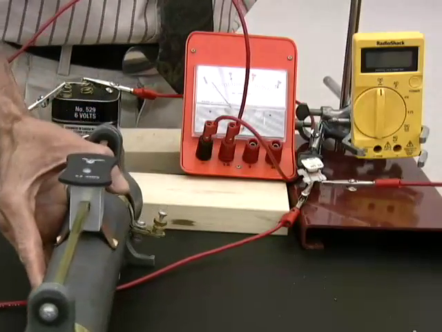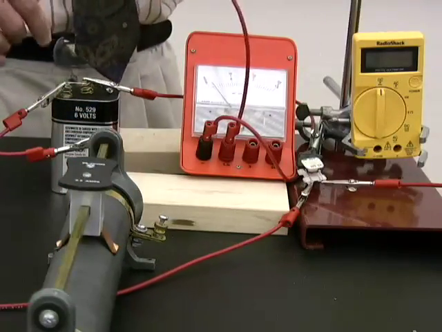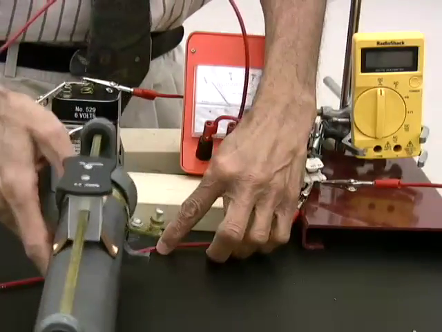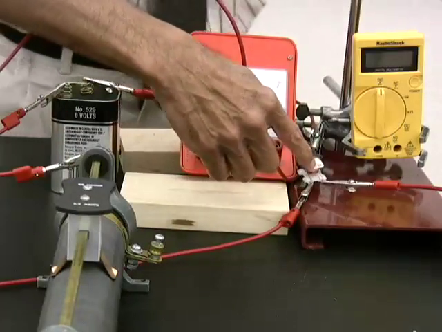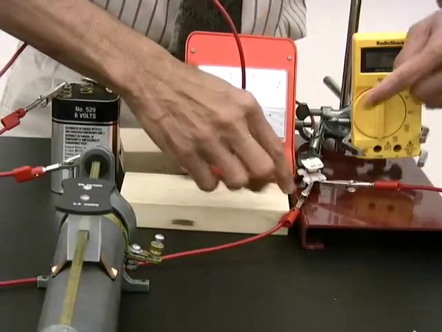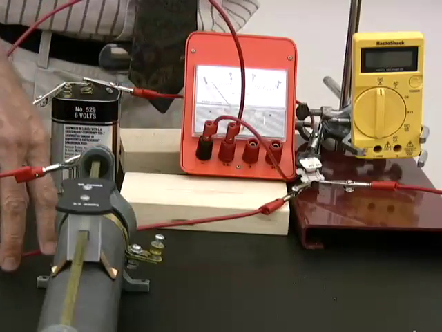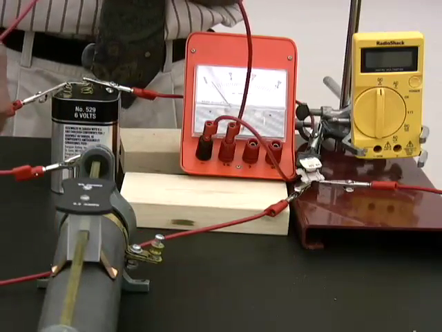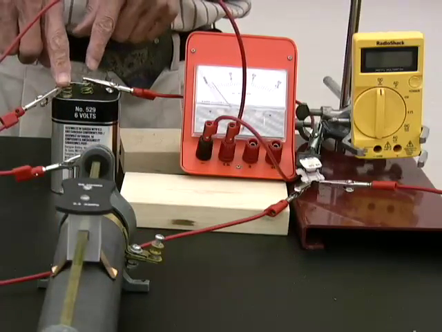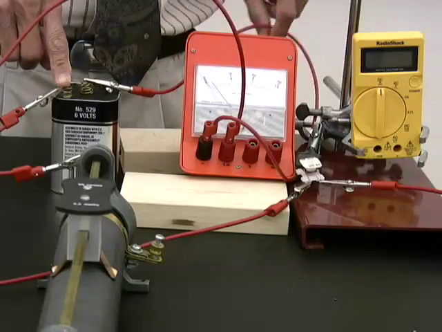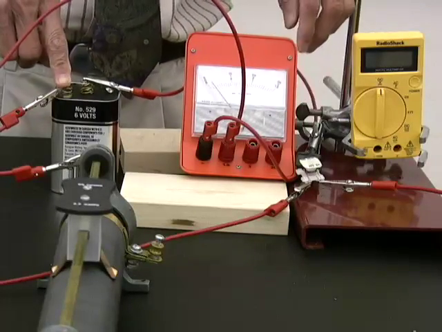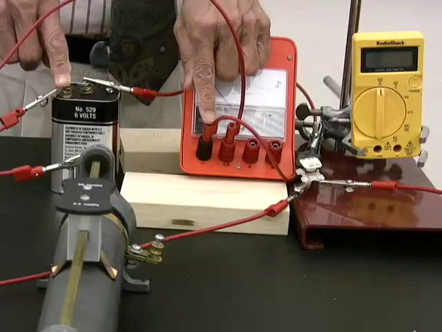Now look at this one more time. Start from the conductor. This is our conductor whose resistance is to be measured. From the conductor my connection comes to the cell. From the cell it goes to the ammeter.